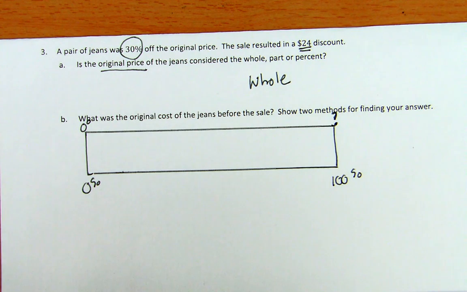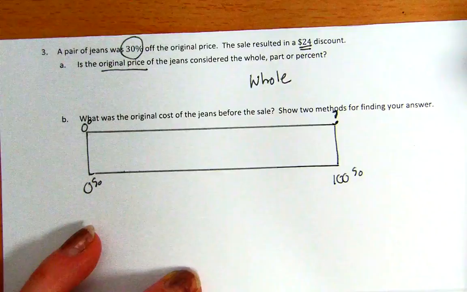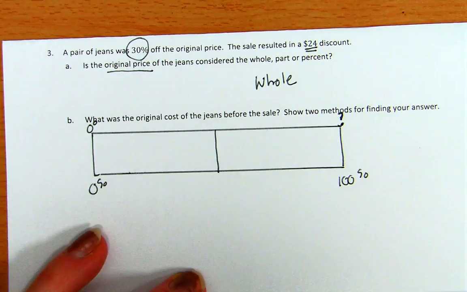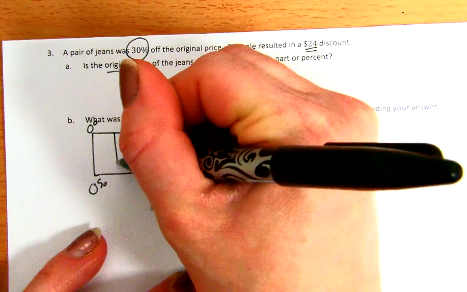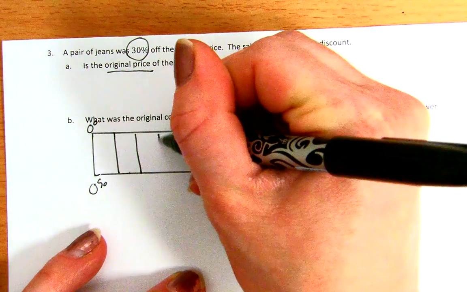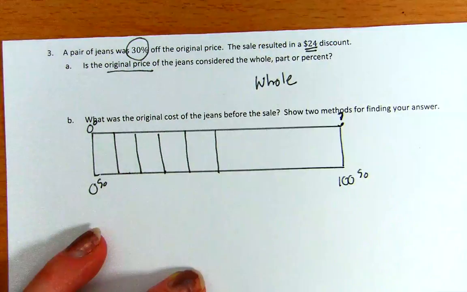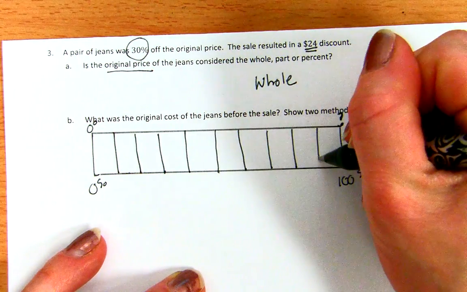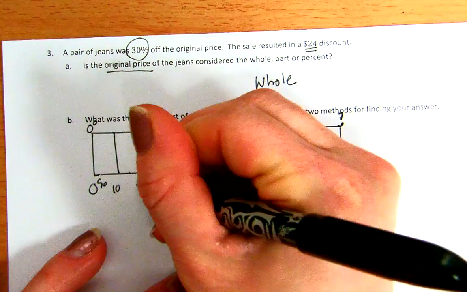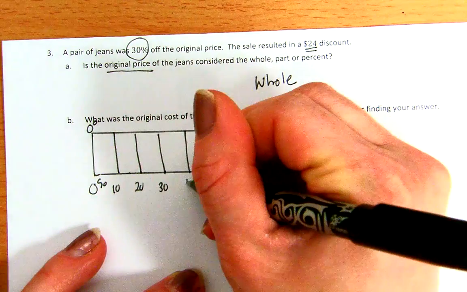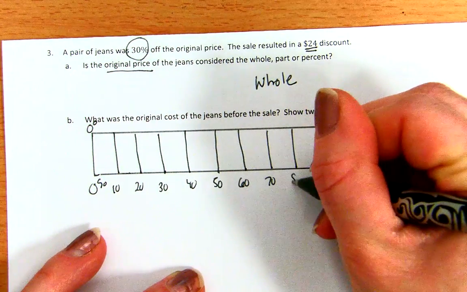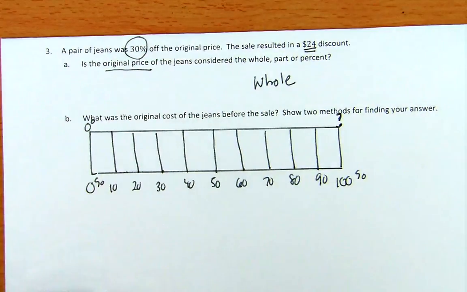Okay, so I'm thinking 30%. You know what I'm going to do? 30%, that's a multiple of 10. I'm going to split my percent bar into tenths. I'm going to start by splitting in half, and then I'm going to split each of those into 5, each of those, and that one into 5 as well. So now I've got 10%, 20%, 30%, 40%, 50%, 60%, 70%, 80%, 90%, and 100%. Okay.